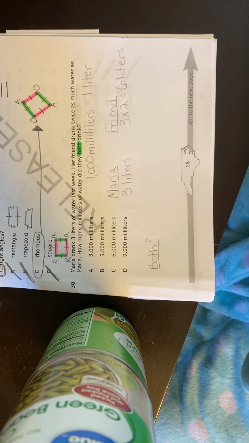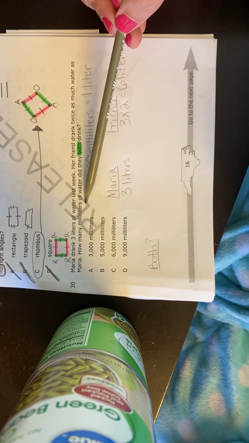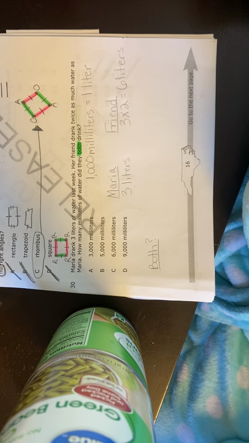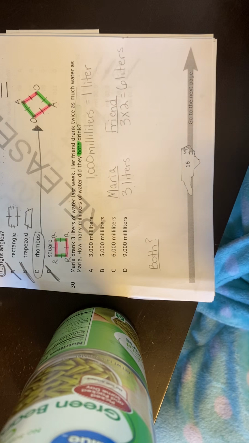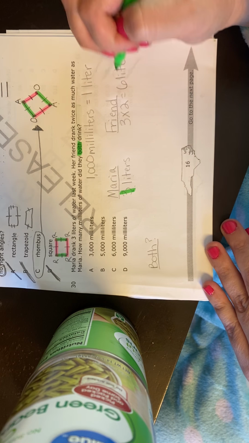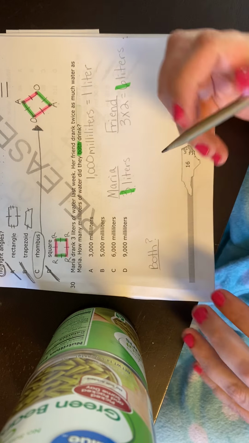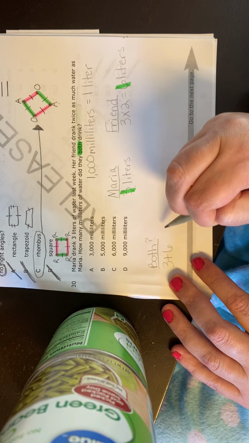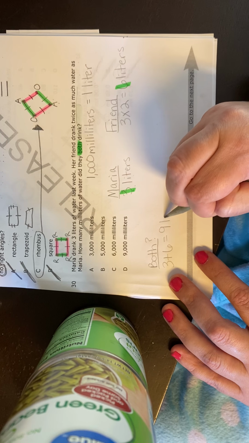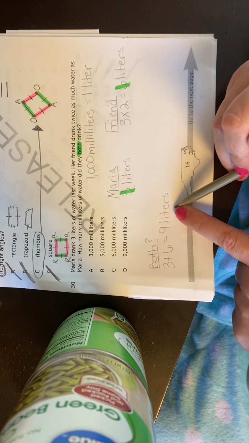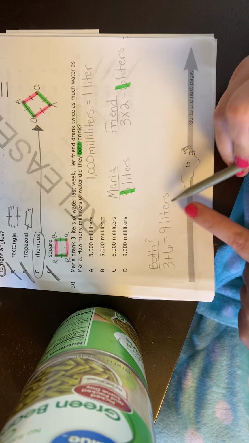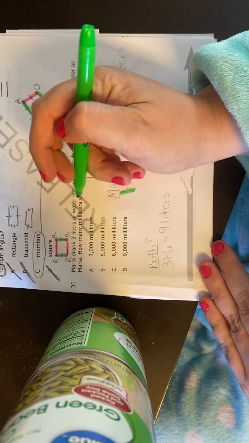So something that I noticed, I'm like, wait a minute. One part of the question's talking about liters. The other part of the question's talking about milliliters. So they're talking about 2 different measurement units. So let's just focus on the liters first. So Maria drank 3, her friend drank 6. So 3 plus 6 gives us 9 liters. But they're not asking us about how many liters, they're wanting to know how many milliliters.